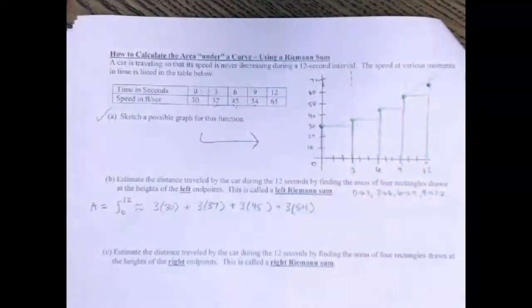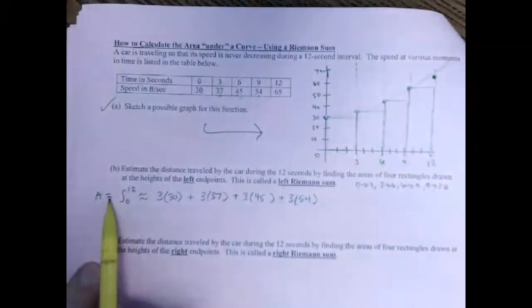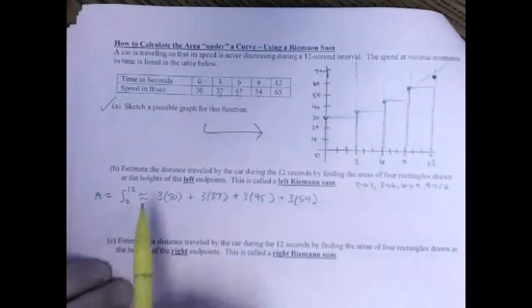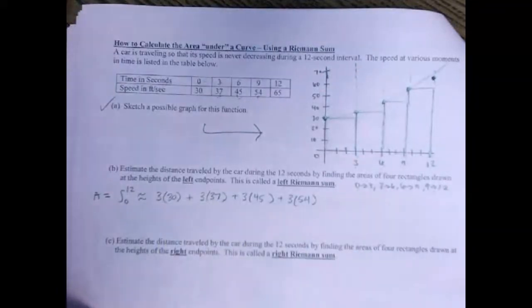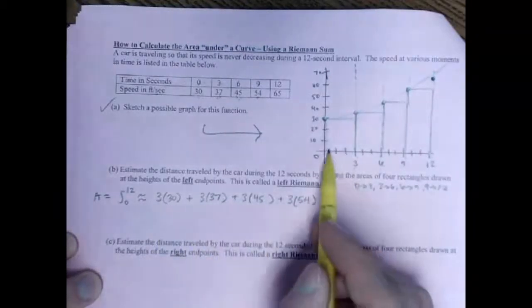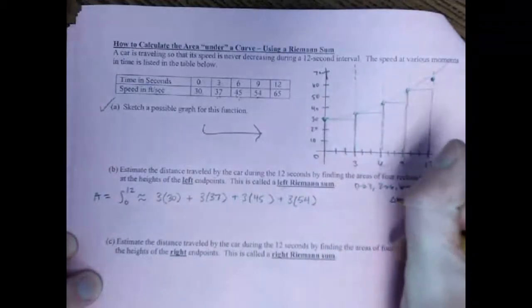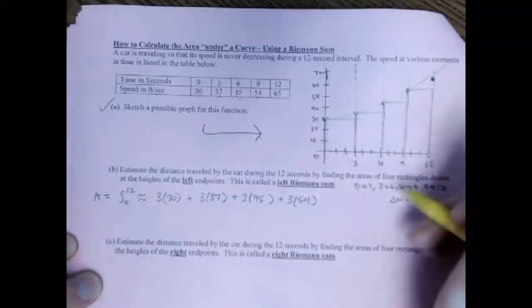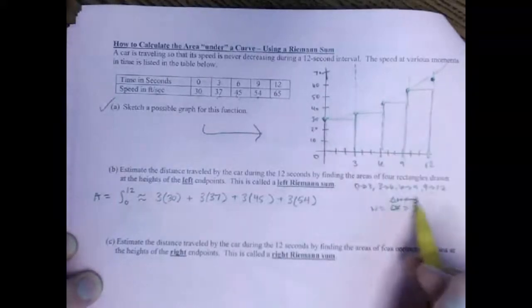Okay, so we are approximating, right? The definite integral would give me the exact area, but we're going to approximate that weirdly shaped area by using geometry, Riemann sums. So adding the 4 areas from those 4 rectangles together, that's going to give us an approximation. Now notice the width of all 4 of those rectangles. They were all 3, right? The width for all of those, which is the change in x, is 3.